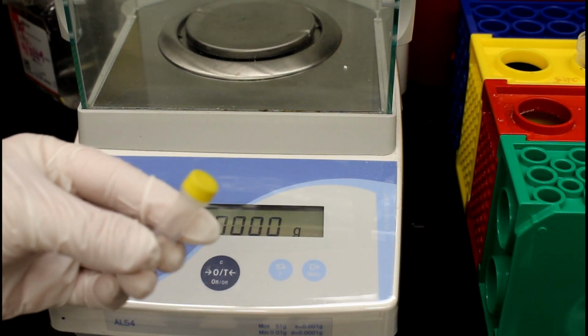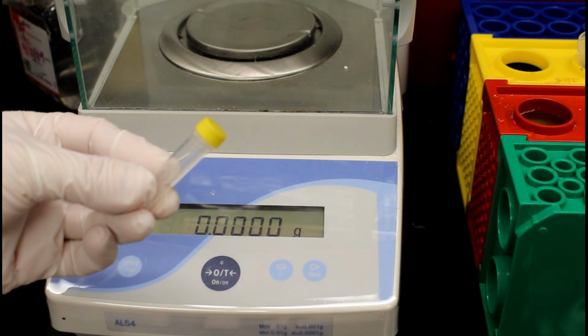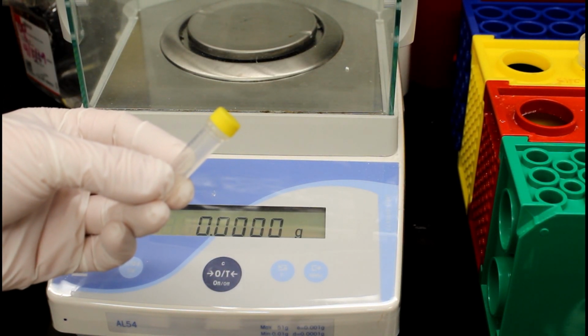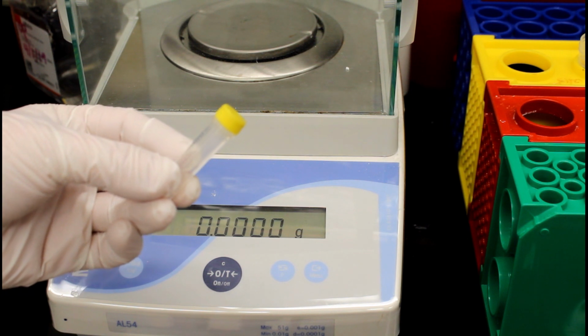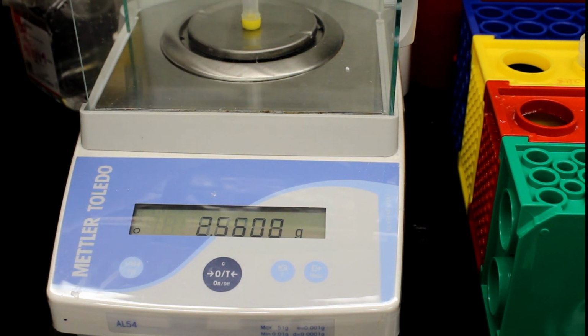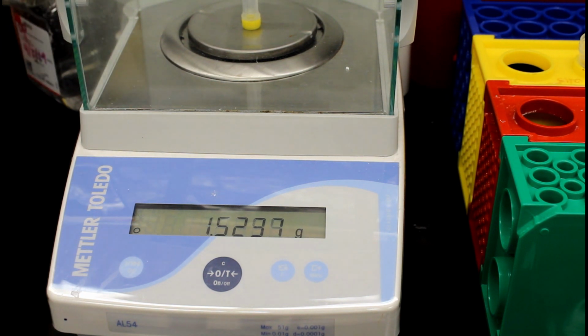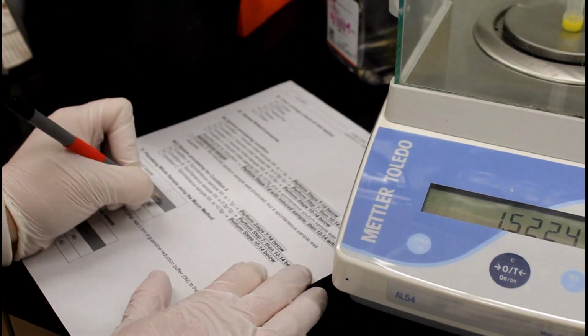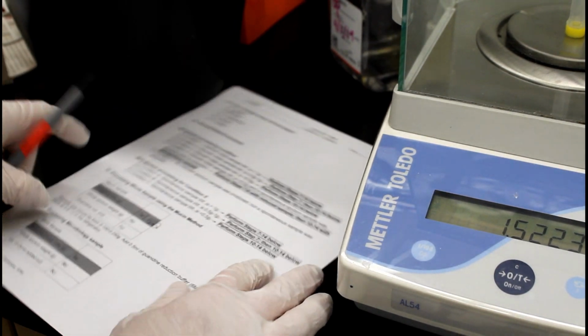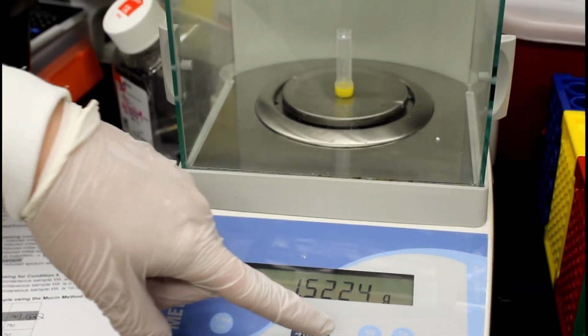Now that you've determined the weight of the sample, we're going to begin the first endpoint, which is processing for mucins, 7.1.2 on your worksheet. Weigh an empty microcentrifuge tube and record the weight on the worksheet. Next, zero the balance.